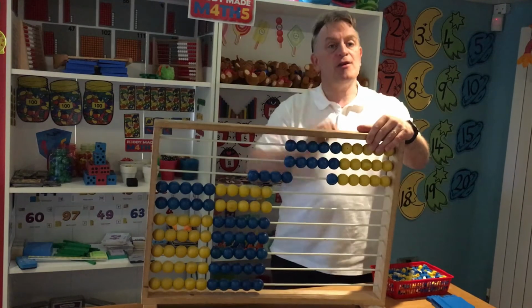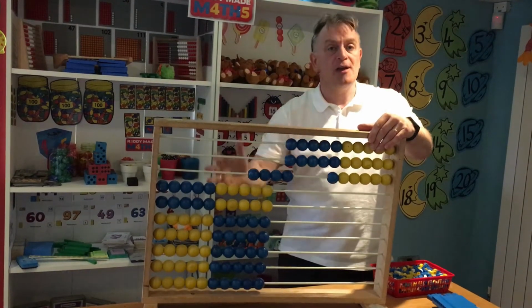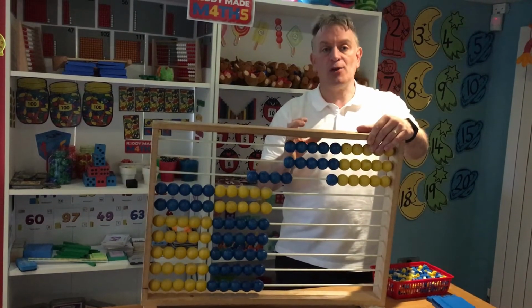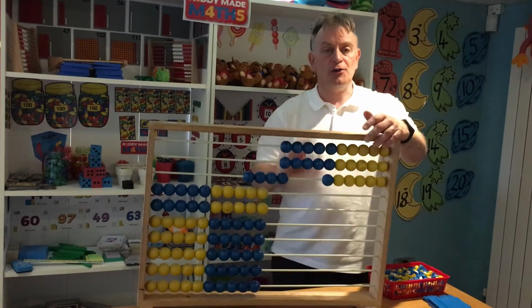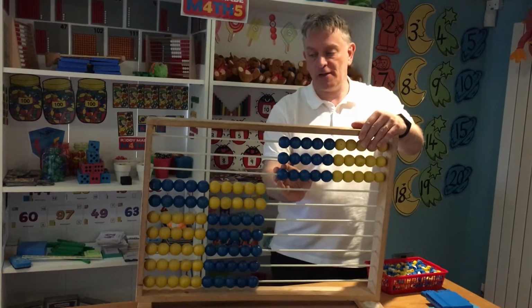Now, we looked at that in the first week's work when we were looking at number bonds. We looked at using the abacus to get children to see number bonds. We did a specific activity on that in the second week as well. So if you do look at any of the early training videos, there's loads of good stuff on using the abacus for number bonds work. So 26 and 4 is 30.